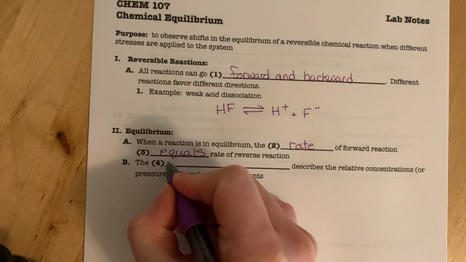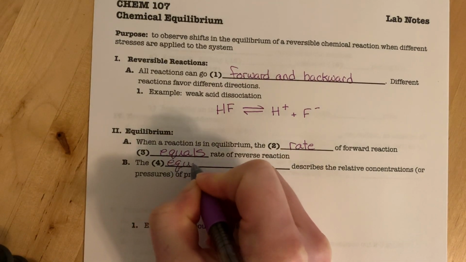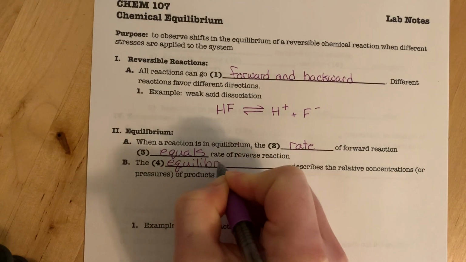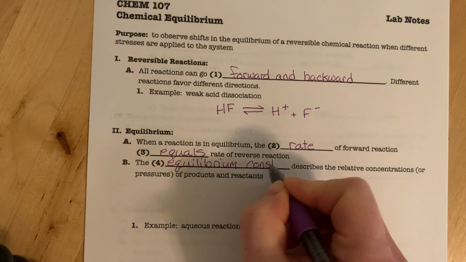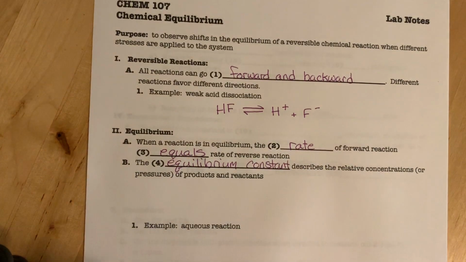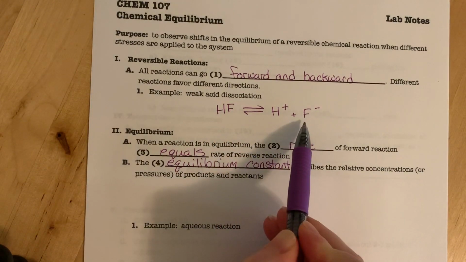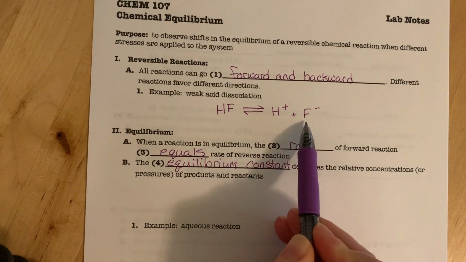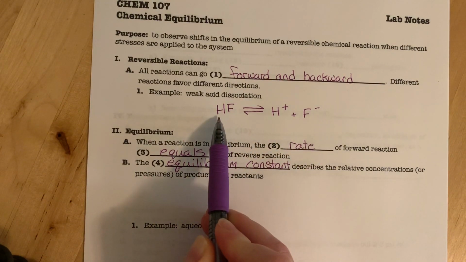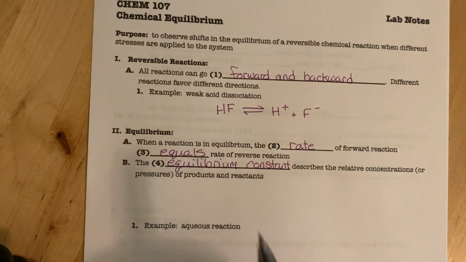So the equilibrium constant is a value that describes which side of the equation is favored, whether there are more products present at equilibrium or more reactants present at equilibrium.